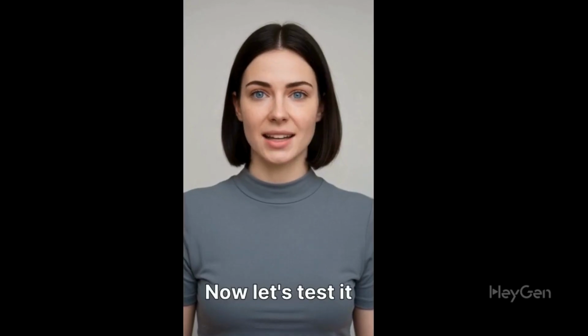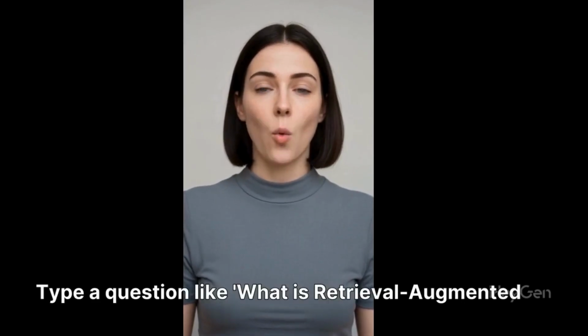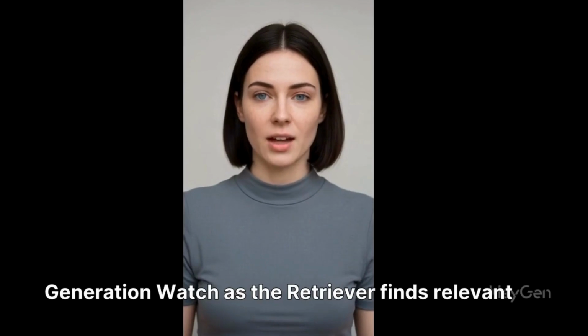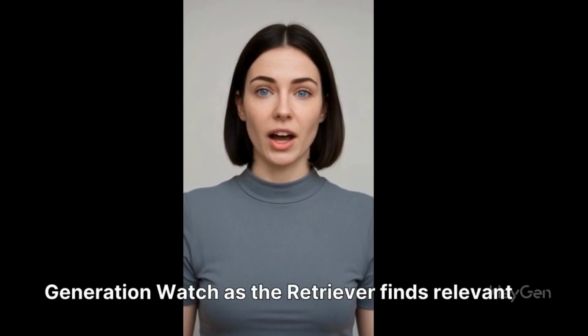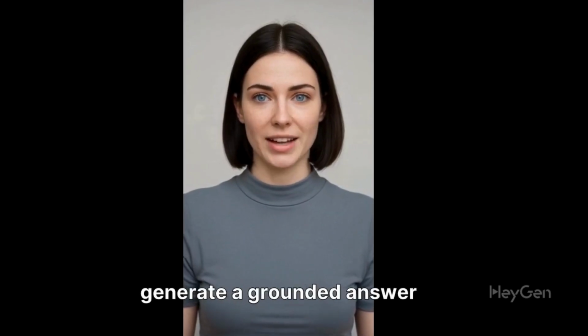Now let's test it. Open the chat interface node. Type a question like, what is Retrieval-Augmented Generation? Watch as the retriever finds relevant chunks. The LLM then uses those chunks to generate a grounded answer.